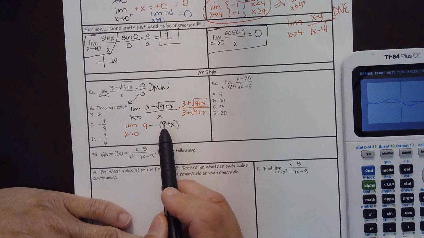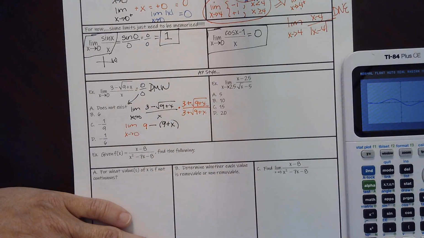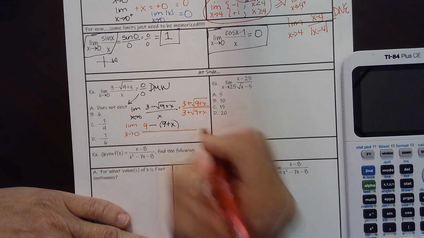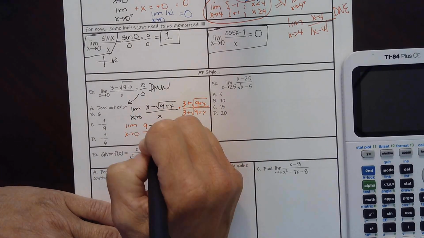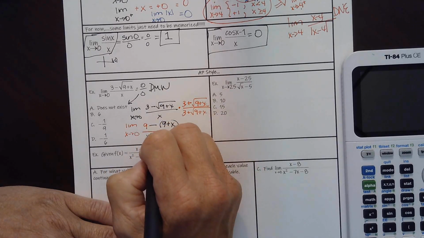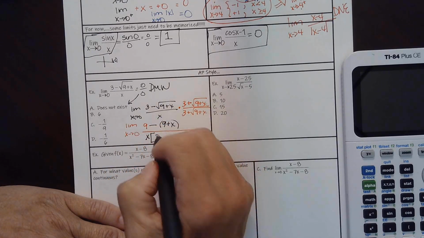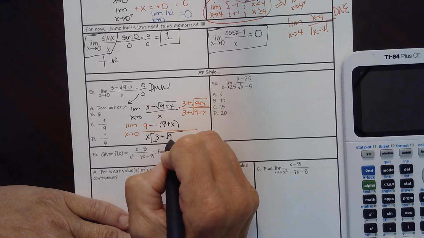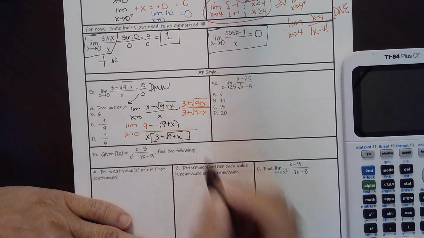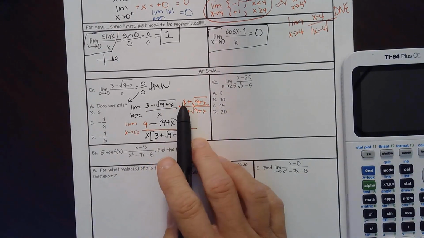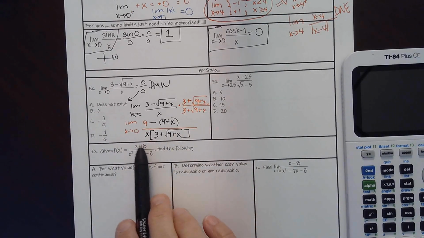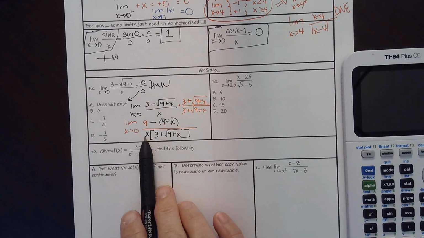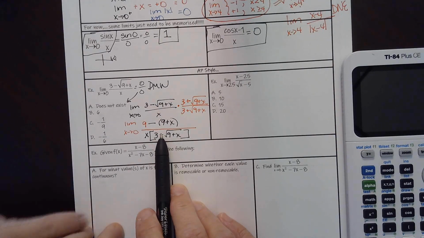And so that negative has to apply to both of those. So in my denominator, I want to leave my x, and I'm going to multiply this by the sum of 3 plus the square root of 9 plus x. So remember, multiply the conjugate pairs, and don't physically multiply the pairs that are not conjugates.